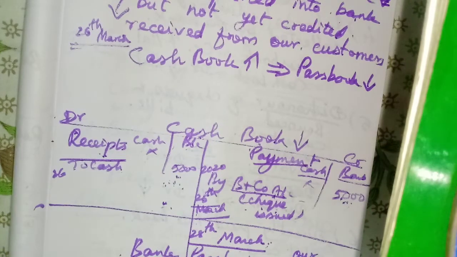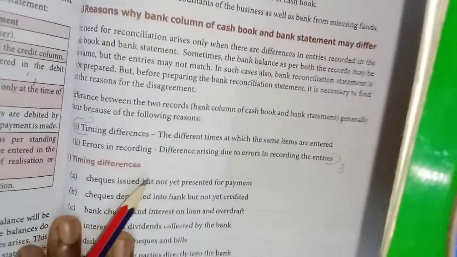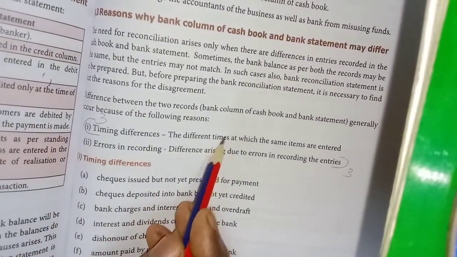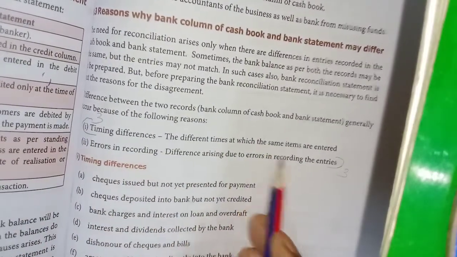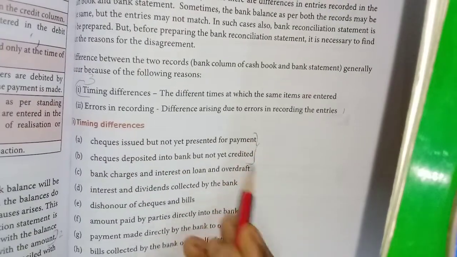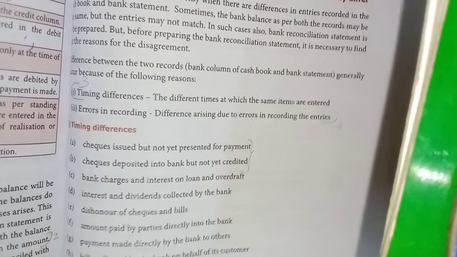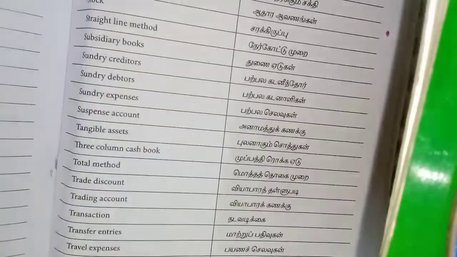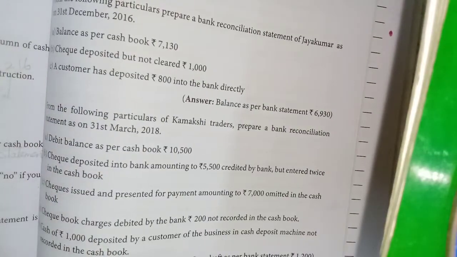Then, third question. State any two causes of disagreement between the balance as per bank column of the cash book and bank statement. There, any two timing differences, then errors in recording, these two. Or you can write any two timing differences also. Okay. You have marked everything.